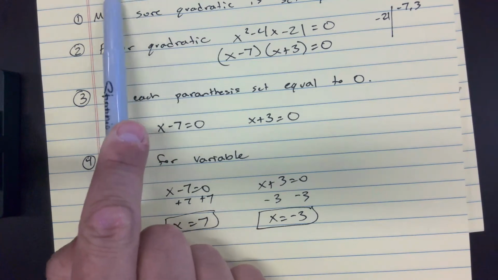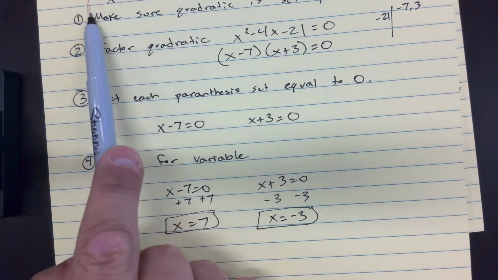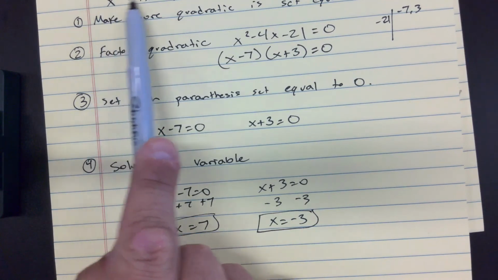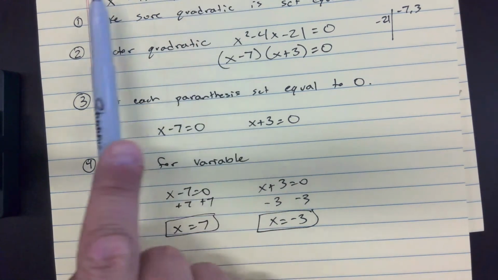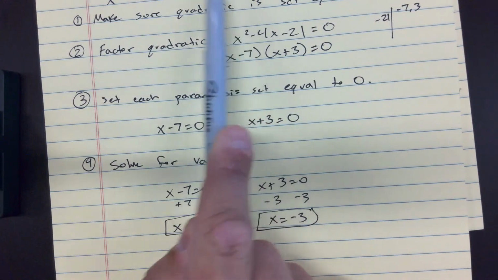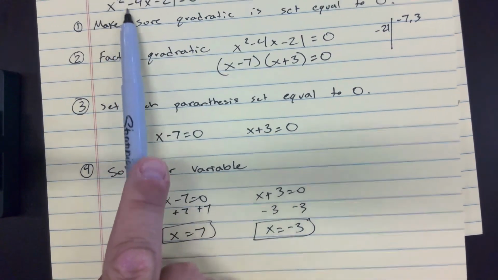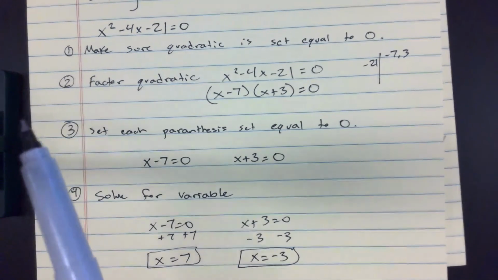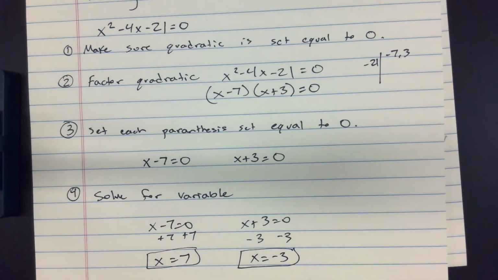Making the x squared negative makes a problem that should be pretty easy into a more difficult problem.